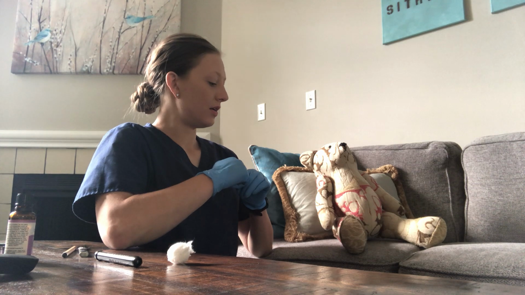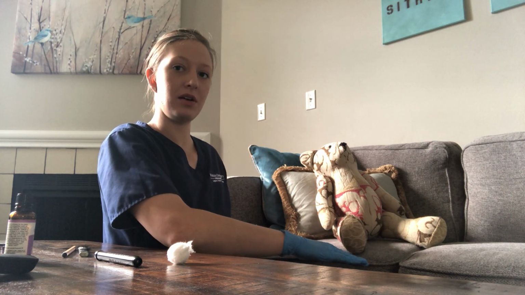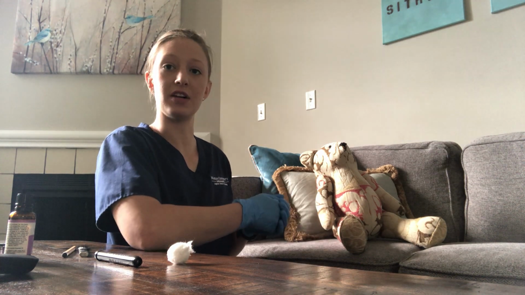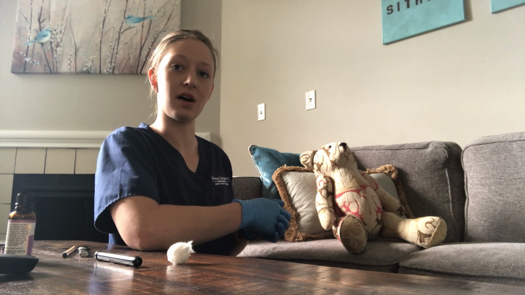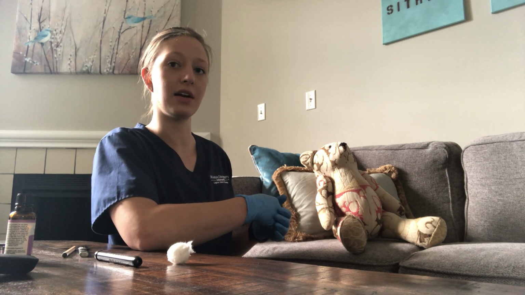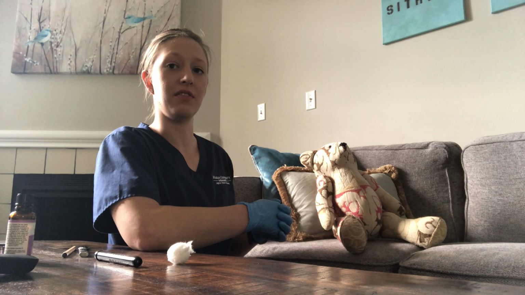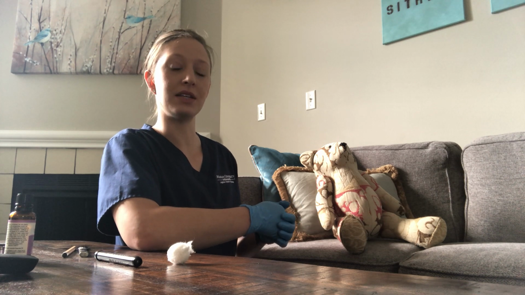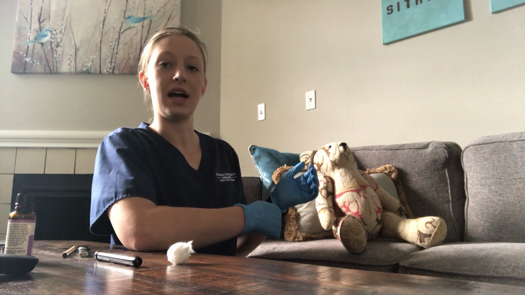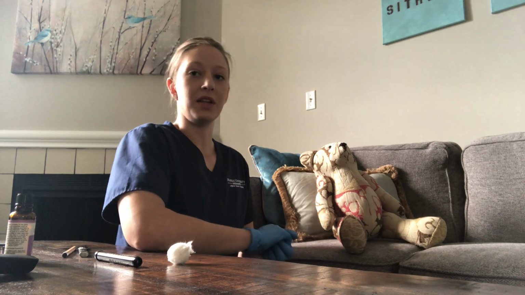I would return the bed to its lowest position. I would assess for further client needs, whether or not they needed anything to drink, or in general, just if they needed anything at the moment. I'm going to make sure that their call light is in reach. I'm going to let them know when they can expect me to return.